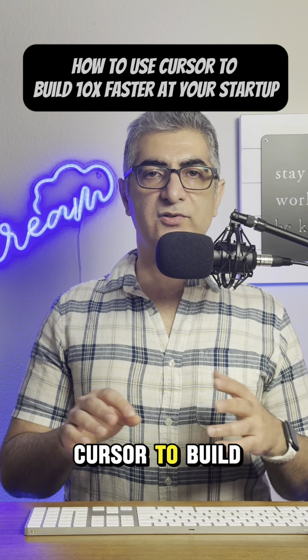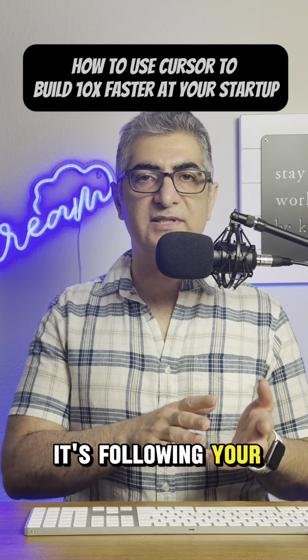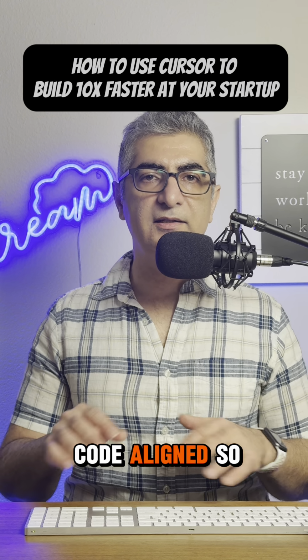When you tell Cursor to build or modify a feature, it's not just starting from scratch every time, it's following your stack, your rules, your process, and it keeps your PRDs and code aligned so you can move fast.